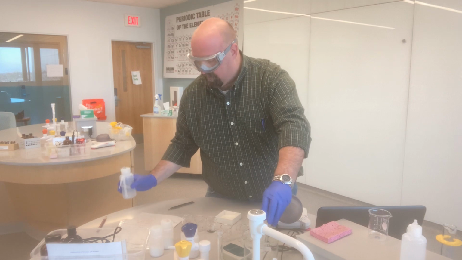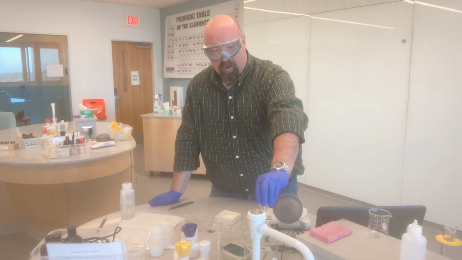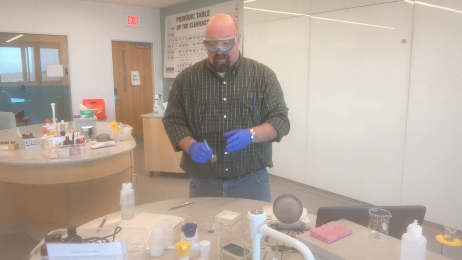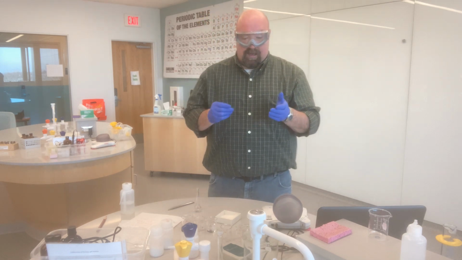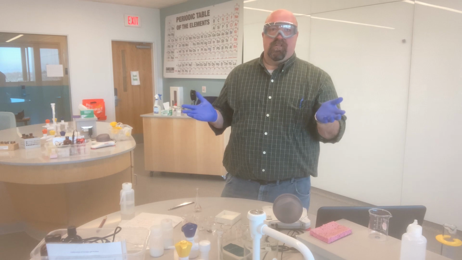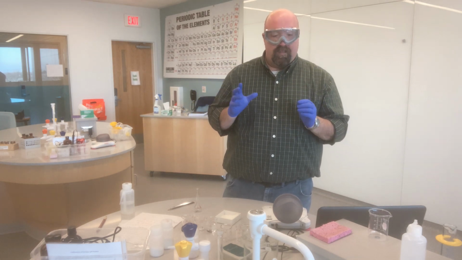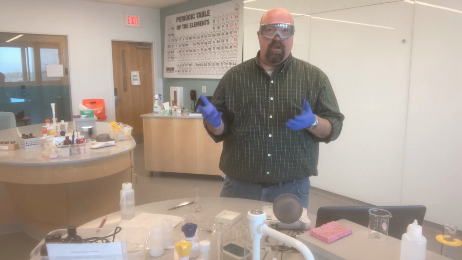One of the things I wanted to mention is how important it is to be organized in a lab like this. This lab involves a lot of solution prep, and I'm going to end up here with 7 different solutions of different materials, different molarities, and it's really important that I'm able to know which is which.